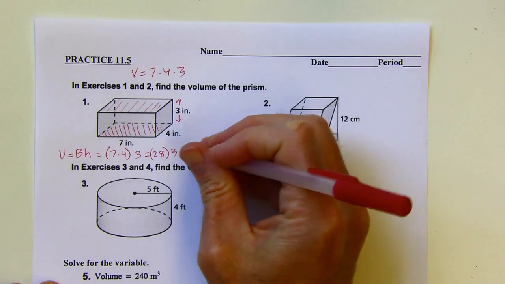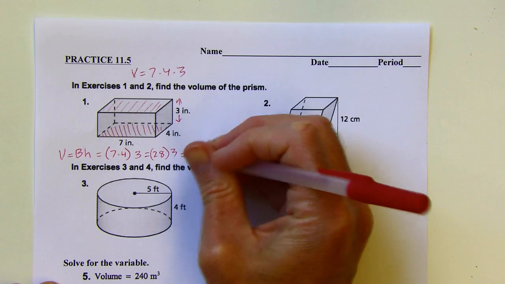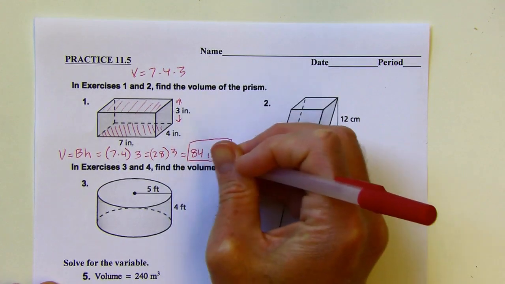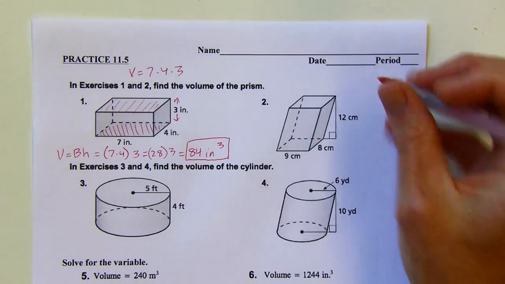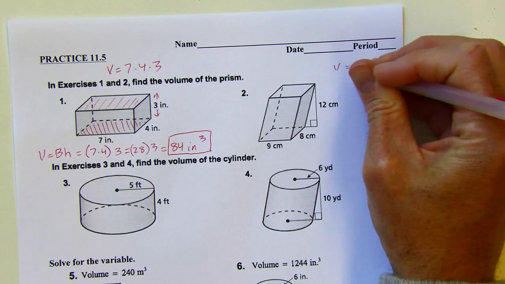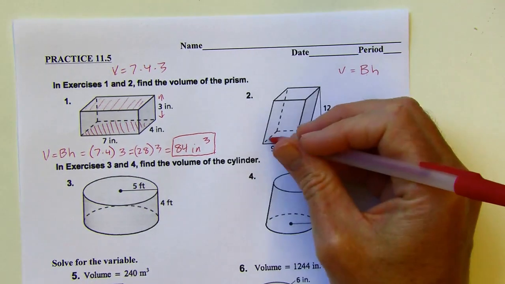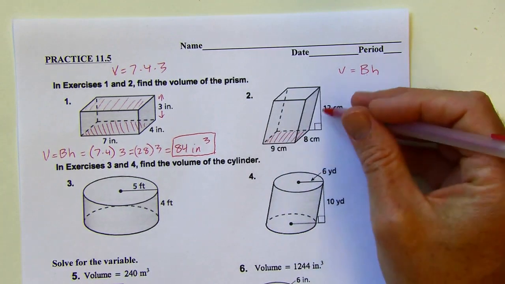Okay, and then my units are cubic inches. For volume, it's always third degree units, because we're working in 3 dimensions. Okay, so I can use the same formula here, area of the base times the height. So if this is my pancake, my stack of pancakes is slanted a little bit.